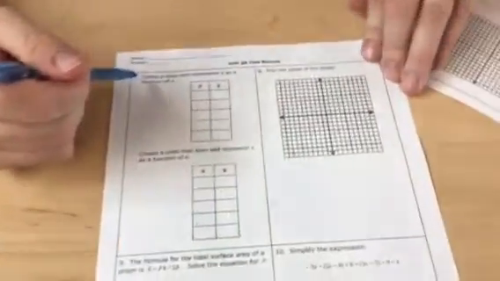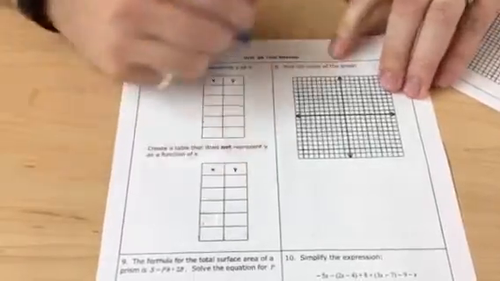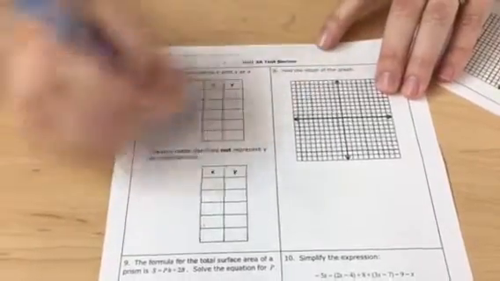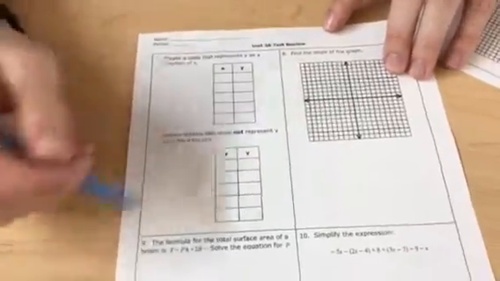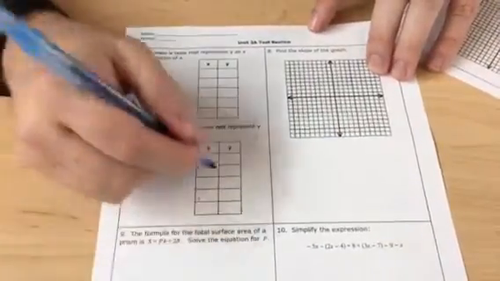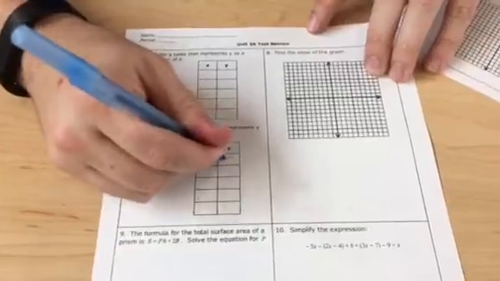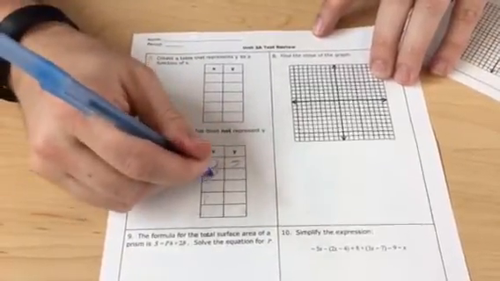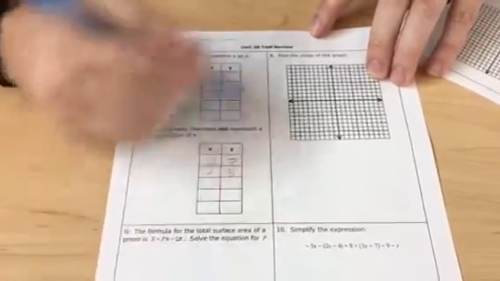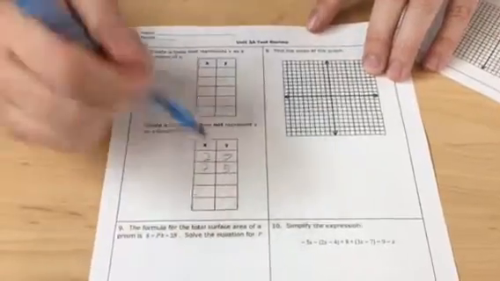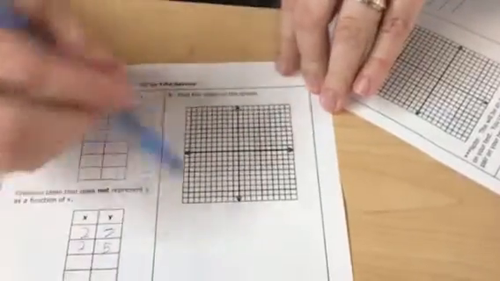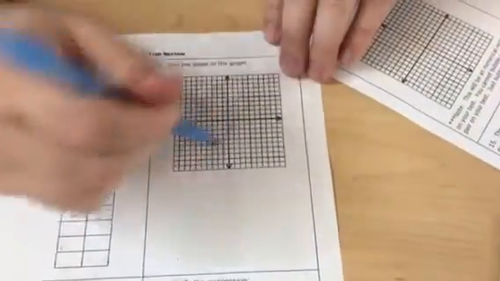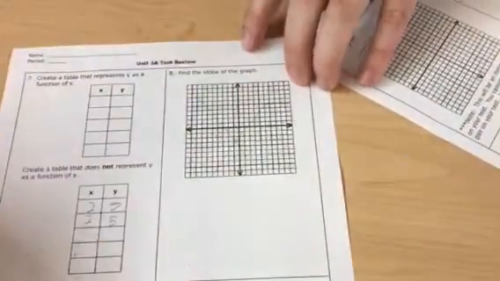On these, create a table that represents y as a function of x. You can put any numbers you want in here, it doesn't matter. Don't repeat the x's. If this one that's not a function, repeat an x, okay? X is 2, y is 7, x is 2, y is also 5. Can't be two different places at the same time, not a function. Find the slope of the graph. This one, it had the line. Remember, positive slope goes uphill, negative slope goes downhill. That should get you to 50-50 on a multiple choice.